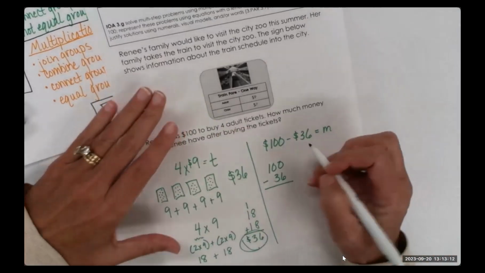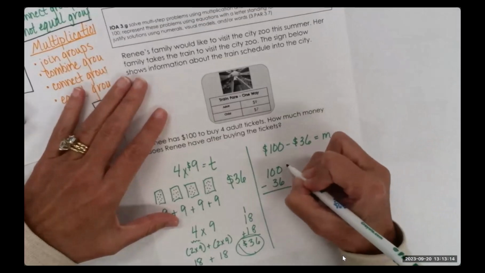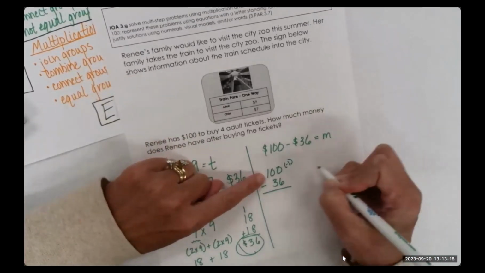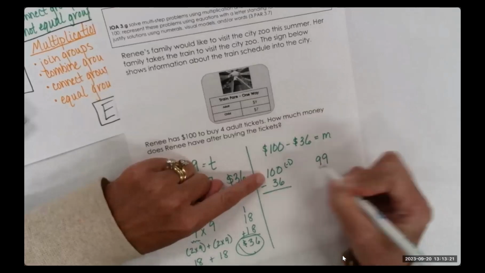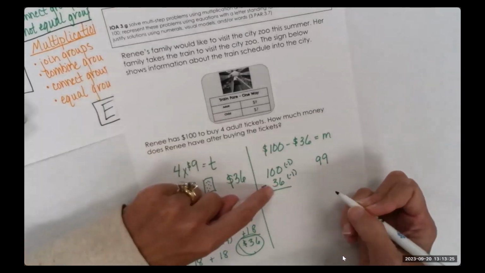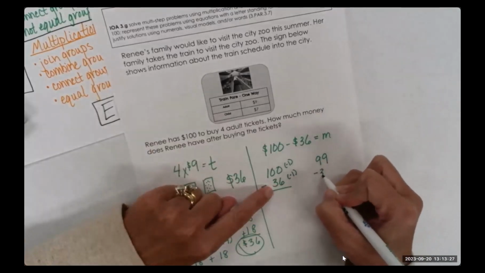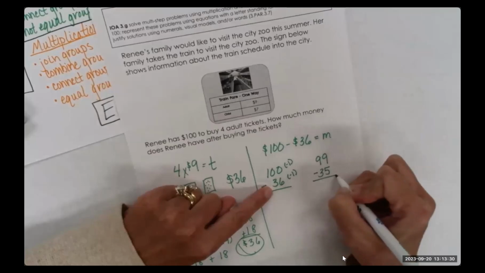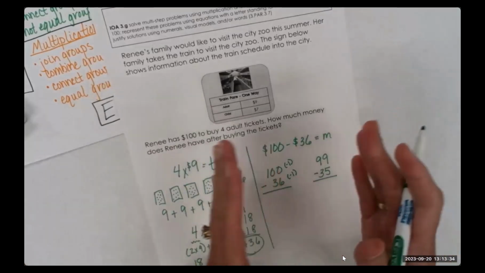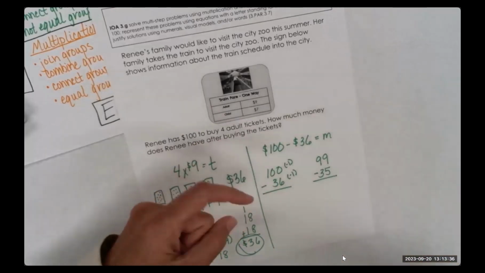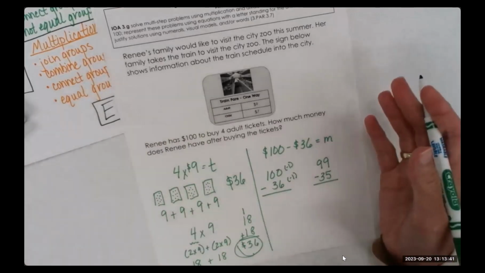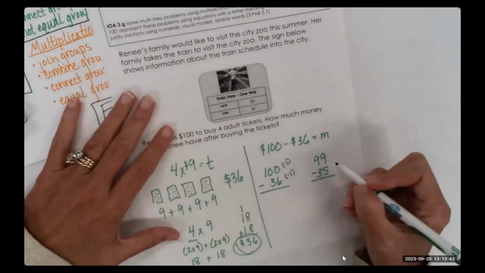Okay. So to use the compensation strategy, to make 100 a friendlier number, I'm going to remove 1, and that makes 100 now 99. But I have to do the same thing with 36. I have to remove 1, and that gives me 35. So I've kept the same distance or difference between these two numbers because I've compensated for them.